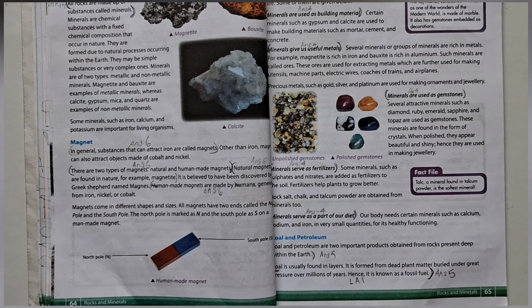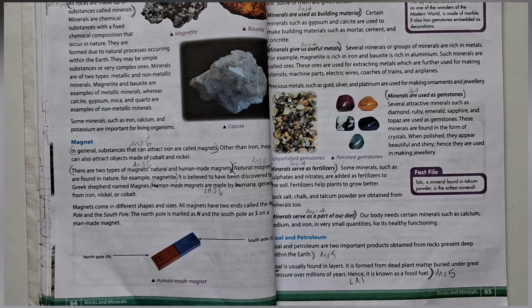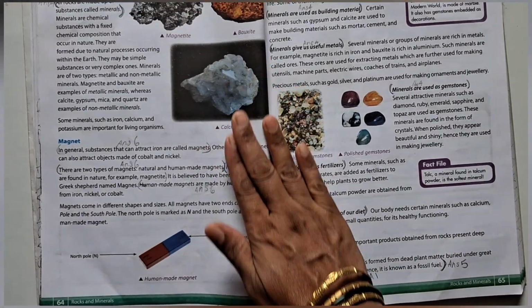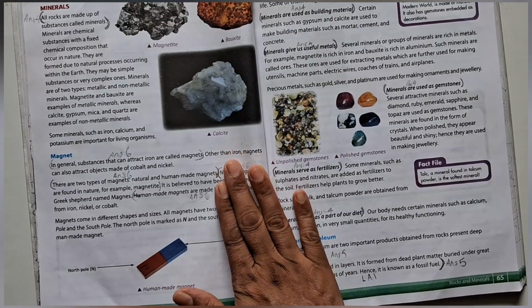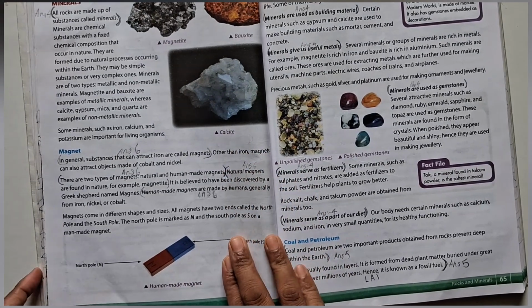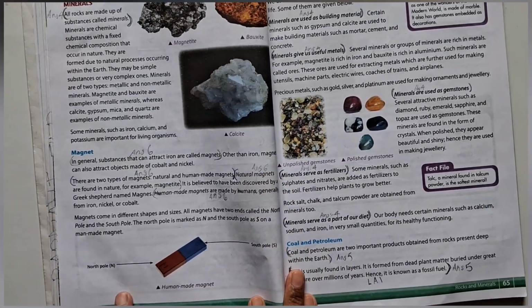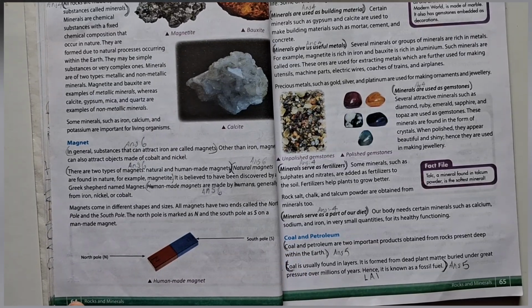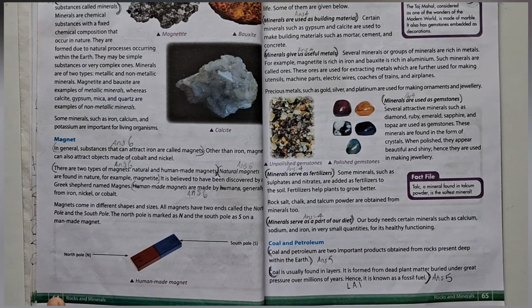For example, magnetite. It is believed to have been discovered by a Greek shepherd named Magnus. Human-made magnets are made by humans, generally from iron, nickel or cobalt. Magnets come in different shapes and sizes. All magnets have two ends called the North Pole and the South Pole.